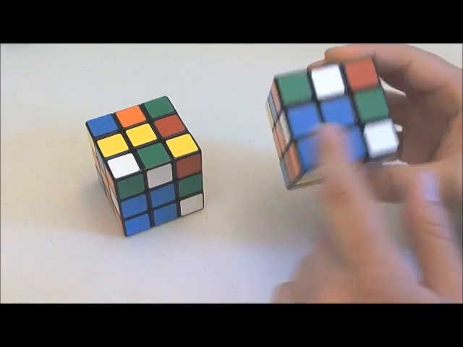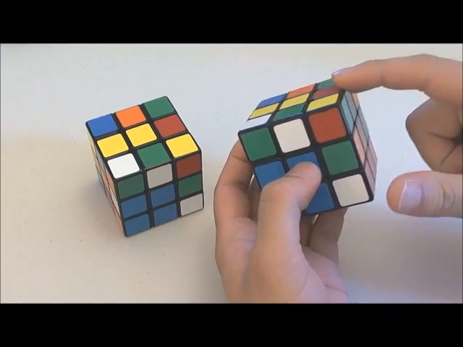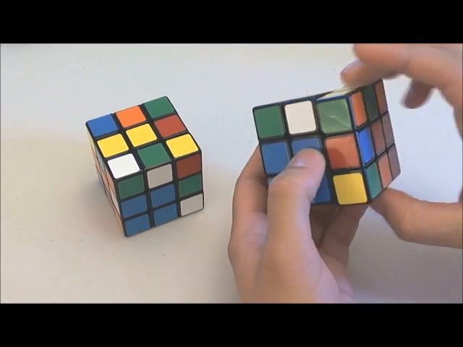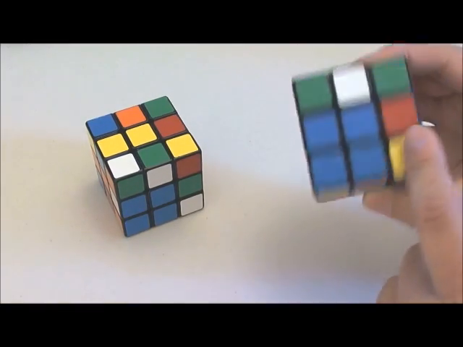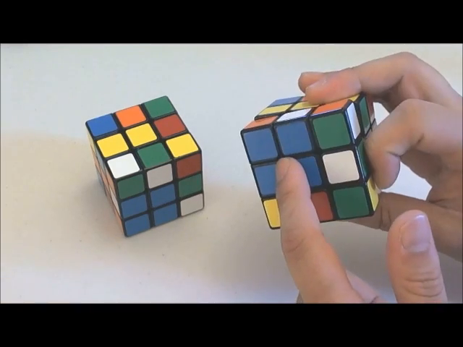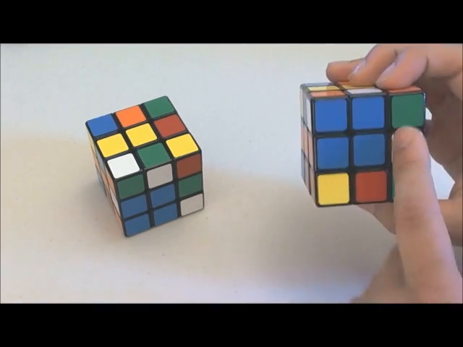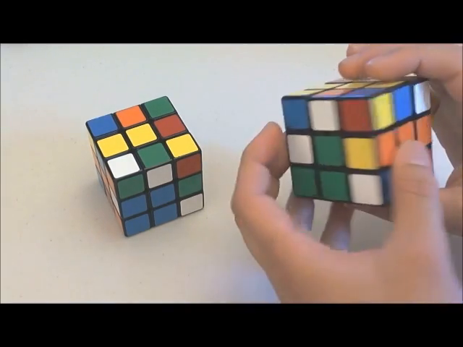So I have 3 wrong over here and 1 wrong over here. So I'm going to put this one over here. And now the 4 wrong are in a group. I'm going to orient them with an F turn. So now they're fine. And I'm going to look here on the back.